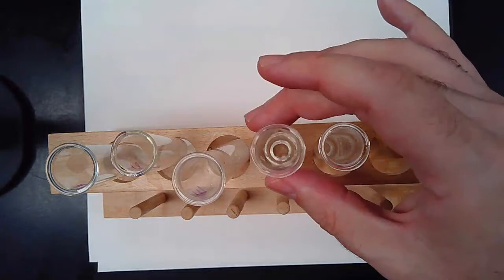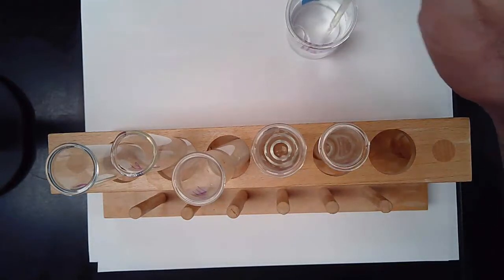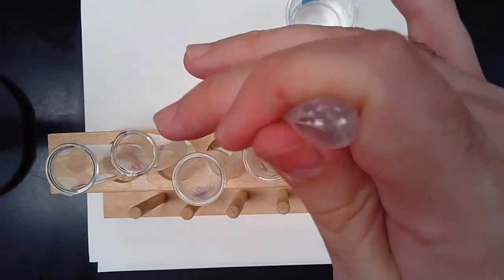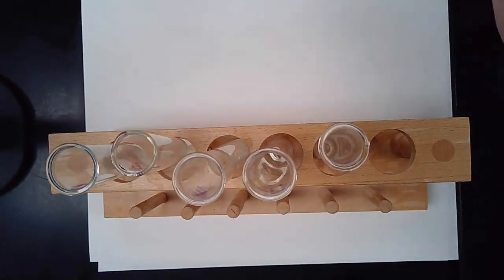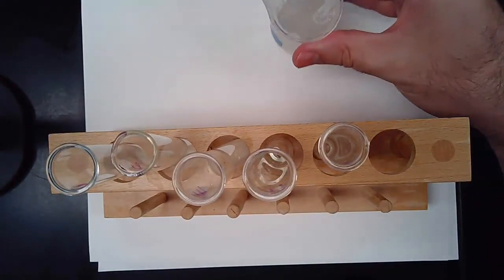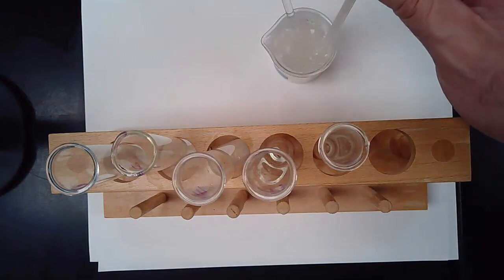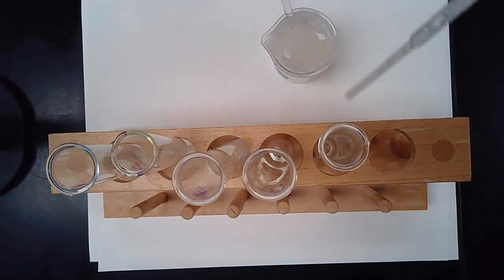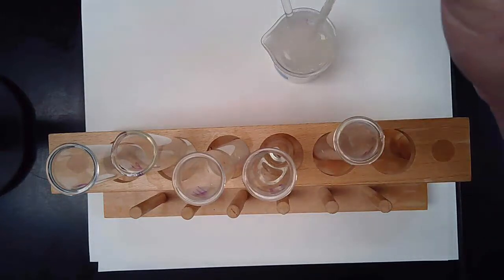Here's test tube number 4. This is the sucrose. And again, we're going to use water as our control. We're going to add 1 squirt of water in there. And because we wanted to see if this lactase was really super specific, we're going to add 1 good squirt of lactase into this sugar water.